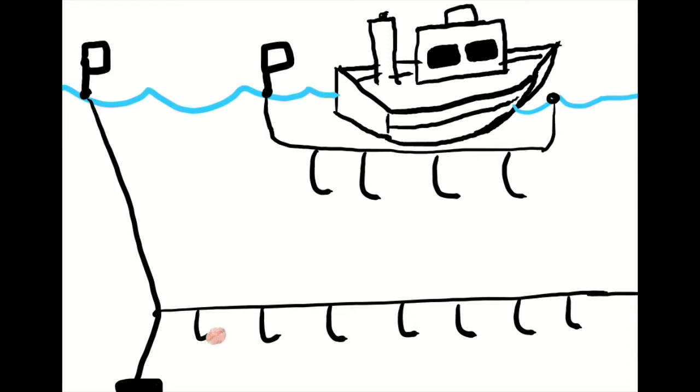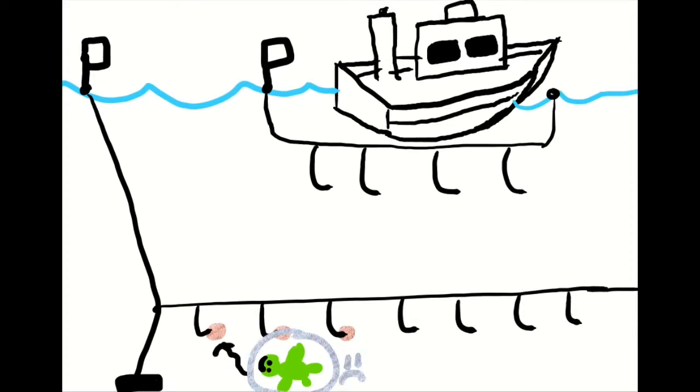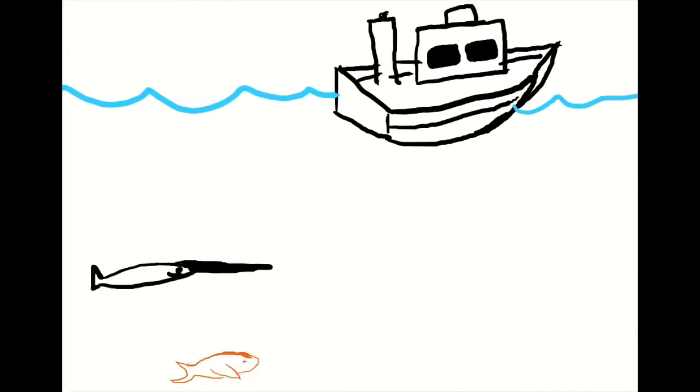However, this also results in bycatch because animals mistake the bait for a live organism. For example, the bait for swordfish tends to look like jellies, and sometimes sea turtles get caught thinking it's their dinner. The fifth type of fishing gear is trolling.